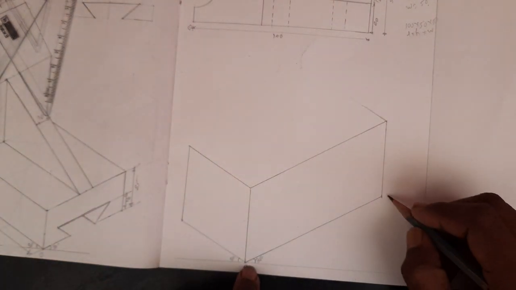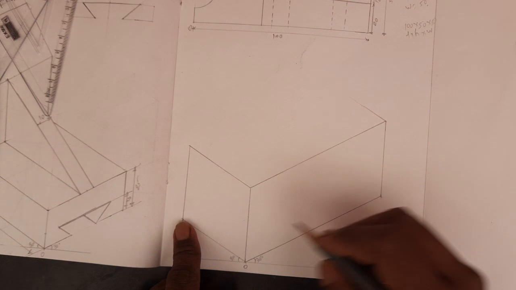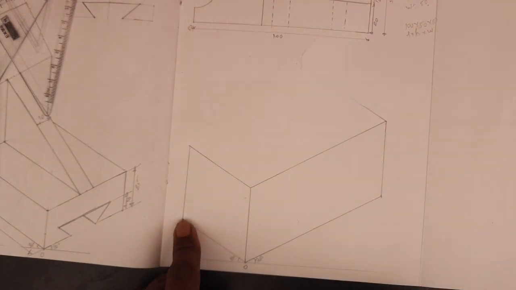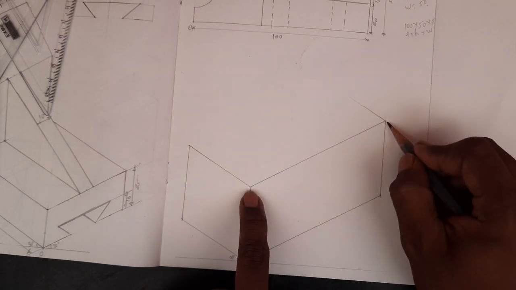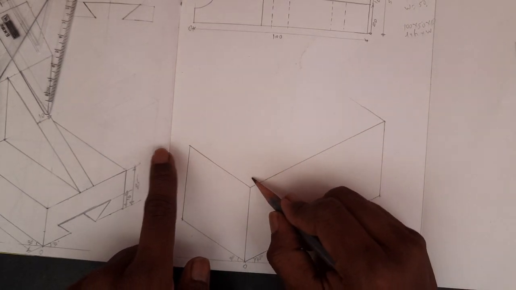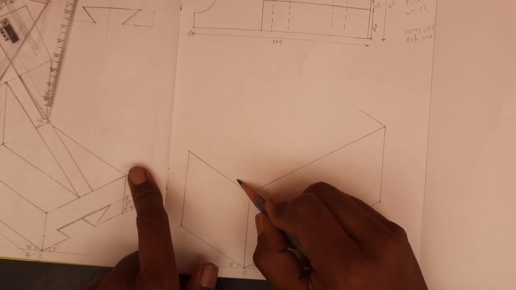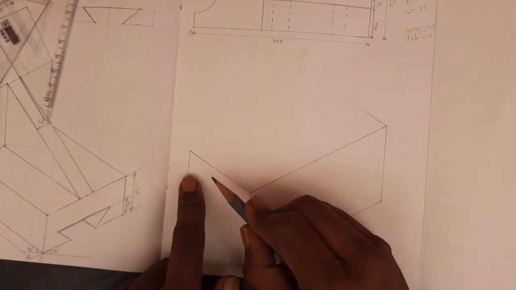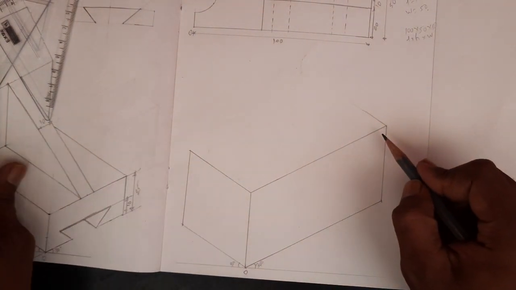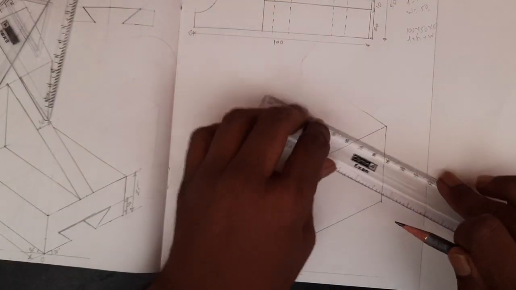Now from all these end points, from this one and from this one, draw the vertical line of height 50 mm, 5 centimeter. Then join these two end points, again join these two end points. Now draw the parallel line to this line through this point. Draw the parallel line to this line through this point of a distance 50 mm.